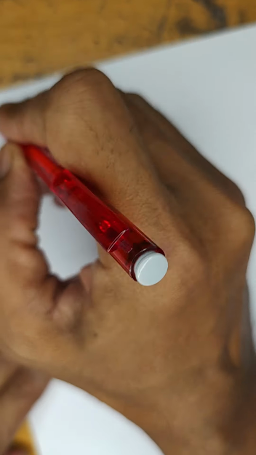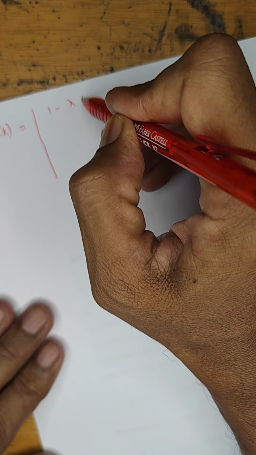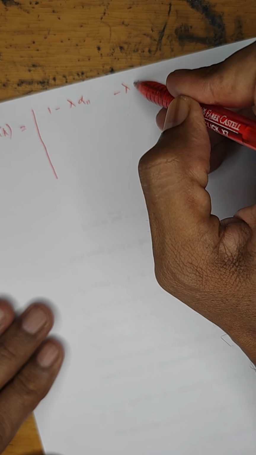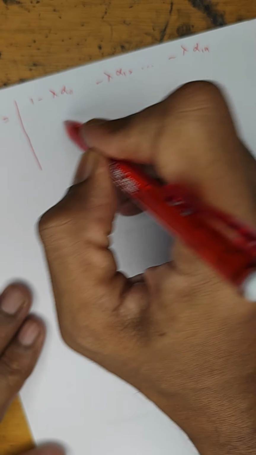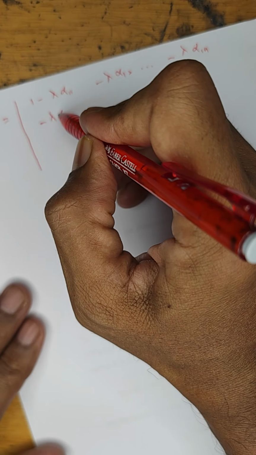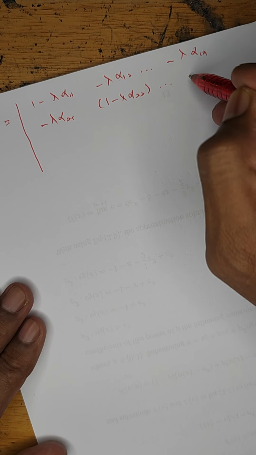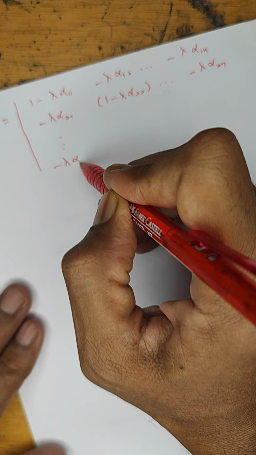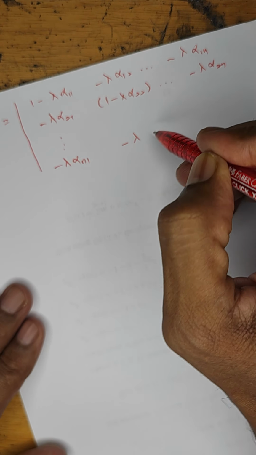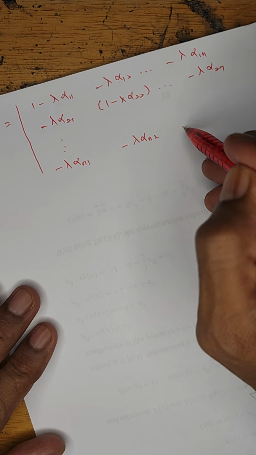So the determinant of those, let's denote that as D(lambda), is equal to: we have 1 minus lambda alpha 11, minus lambda alpha 12 and so on, minus lambda alpha 1n, and here is minus lambda alpha 21, here we have 1 minus lambda alpha 22 and so on, minus lambda alpha 2n, and here we have minus lambda alpha n1, minus lambda alpha n2, and so on.